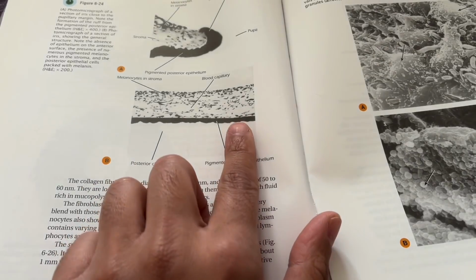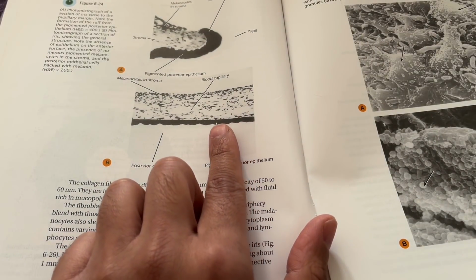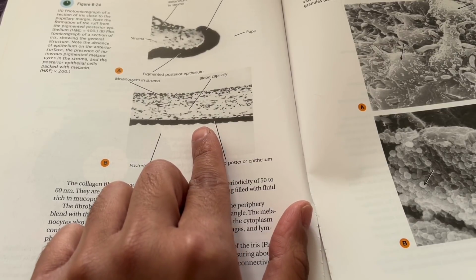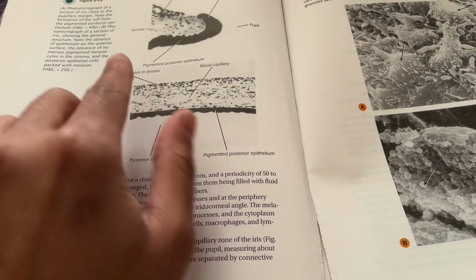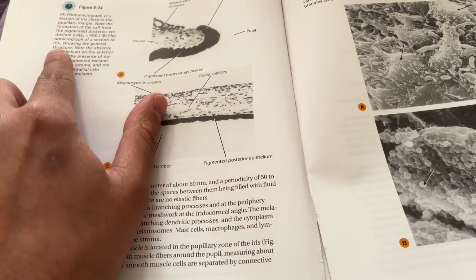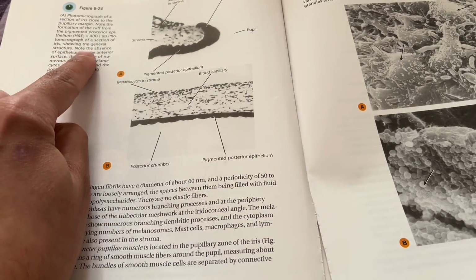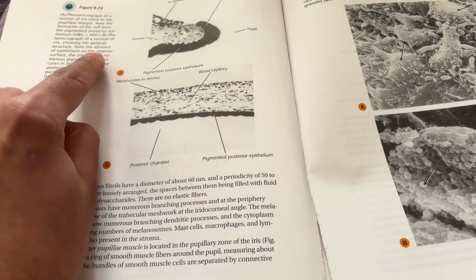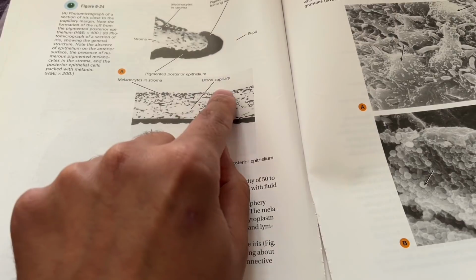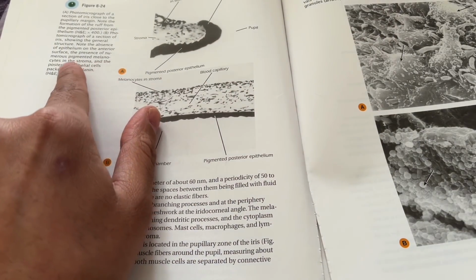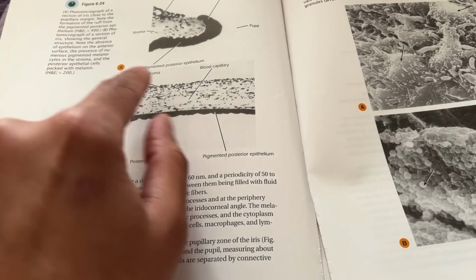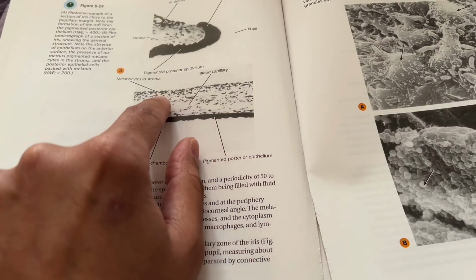Okay, we're just looking at B here. It's another photomicrograph of a section of iris showing the general structure. Note the absence of epithelium on the anterior surface, the presence of numerous pigmented melanocytes in the stroma.